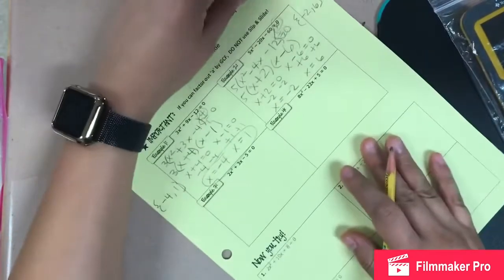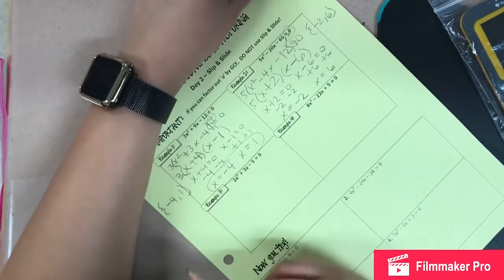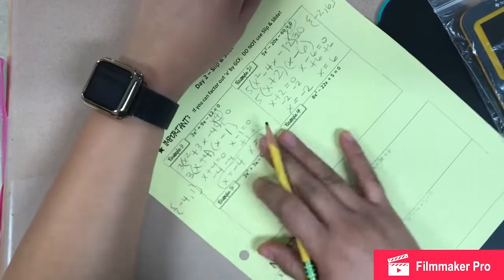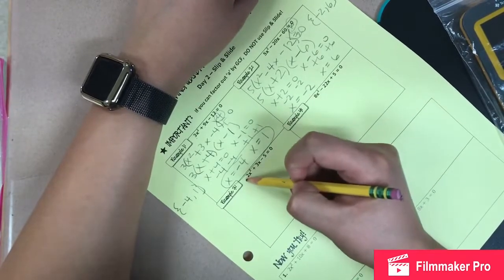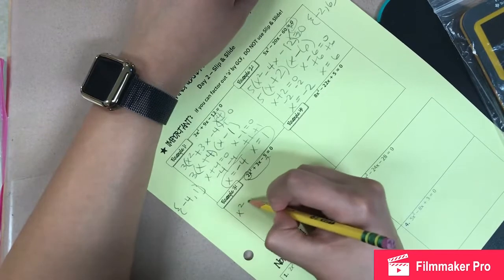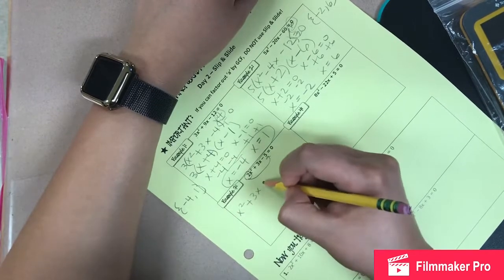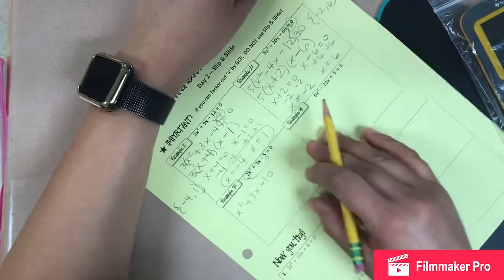Number 3, this one does not have a GCF because 2, 3, and 5 do not have a common factor. So this is a slip and slide. If you remember how to do the slip and slide, we are going to slip the 2 to the 5 by multiplication. So it becomes x squared plus 3x minus 10. And remember, we're going to slide this back later, so we got to remember it's still there.